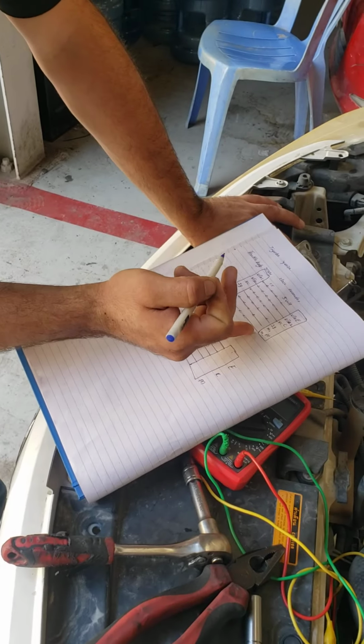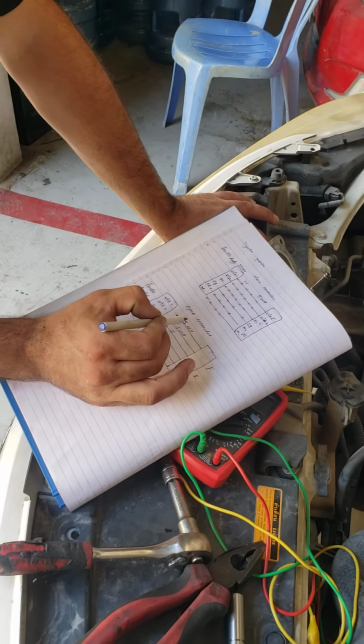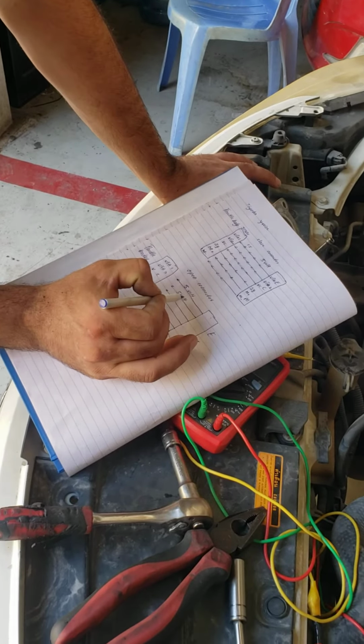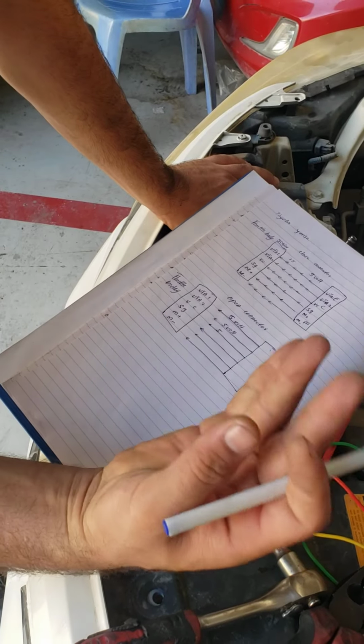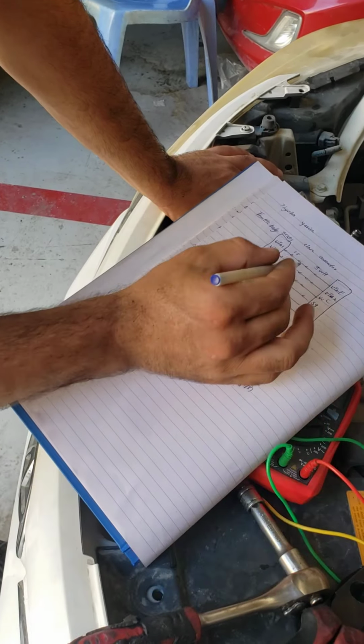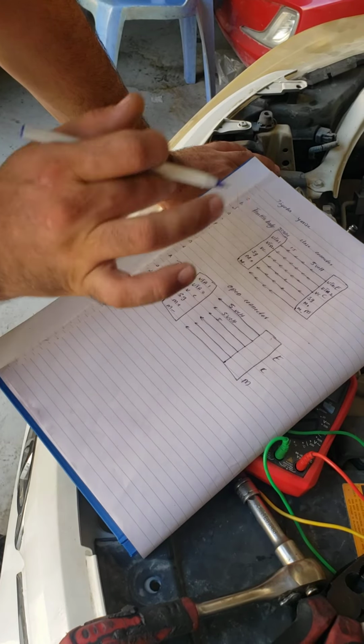Same situation here, but here is the closed connector, so this 5 volt will not show fully. It will show either 2.5, 1.5, or 3.5 here. So this is the proper way to check one by one.